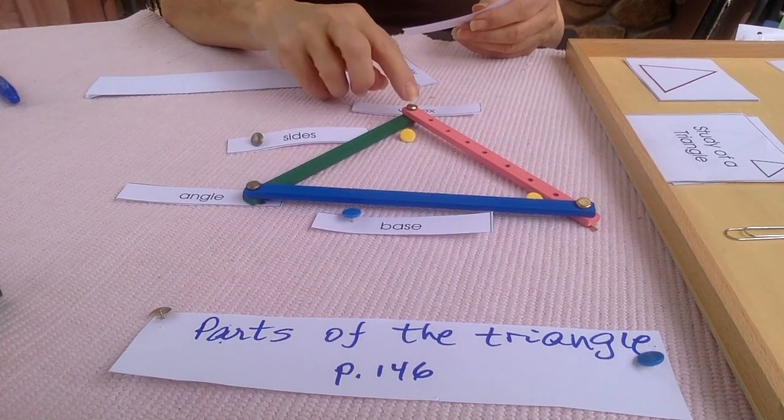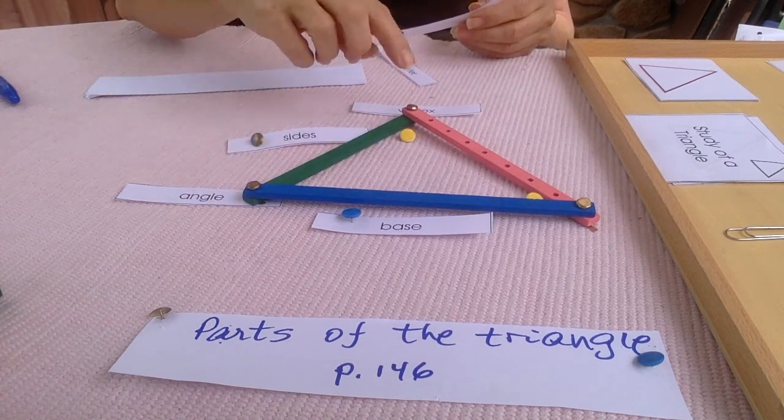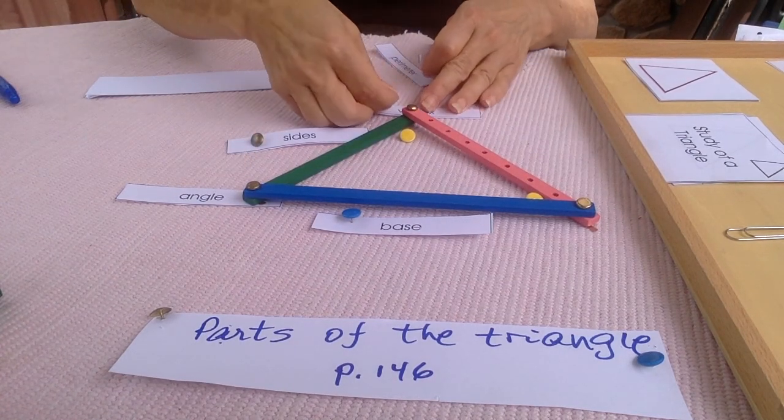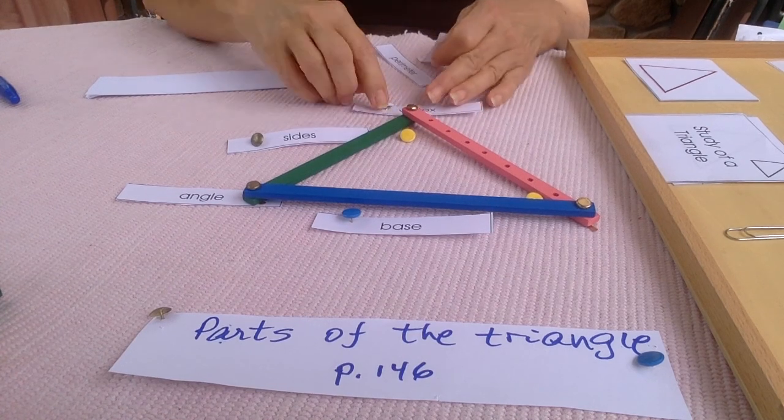Okay, the vertex is the corners. Okay, it's where 2 sides come together. That's the vertex. So we have 3 vertices.